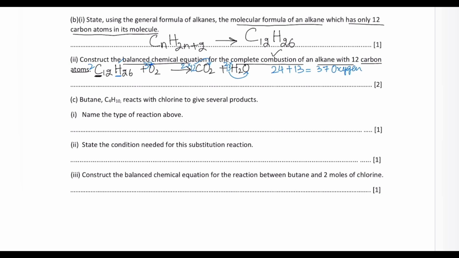Now the final chemical equation will be 2C12H26 plus 37O2 combines to form 24CO2 plus 26H2O. This is the balanced equation for the complete combustion of an alkane with 12 carbon atoms.